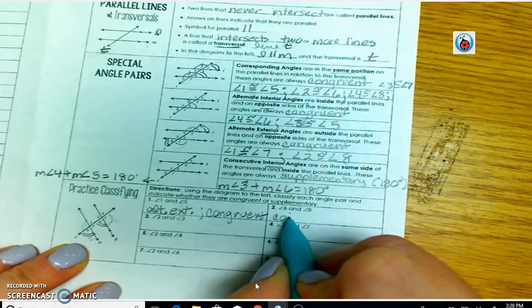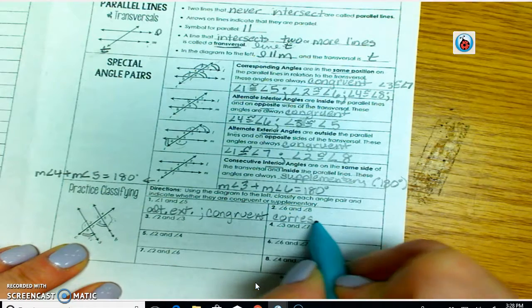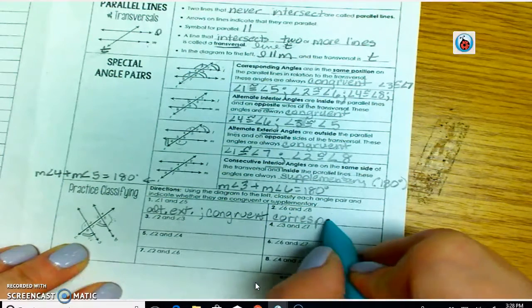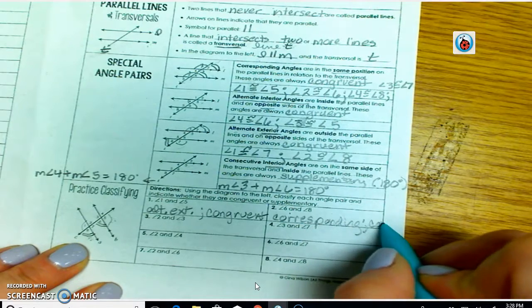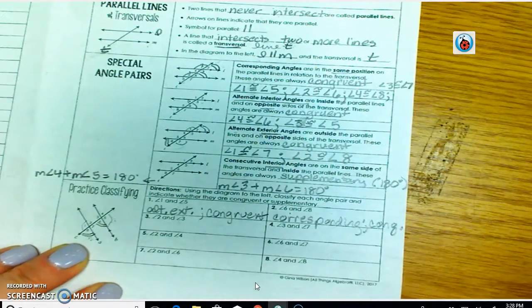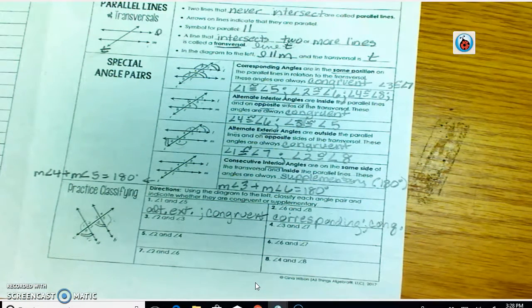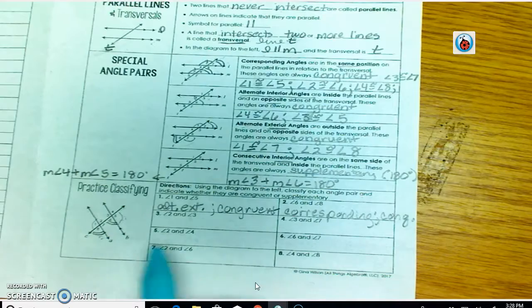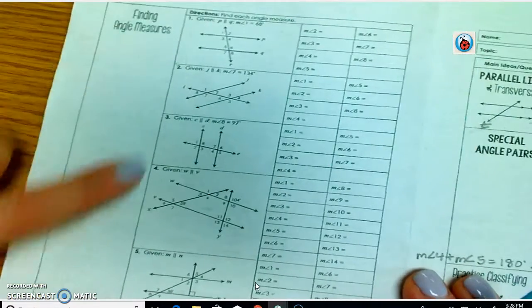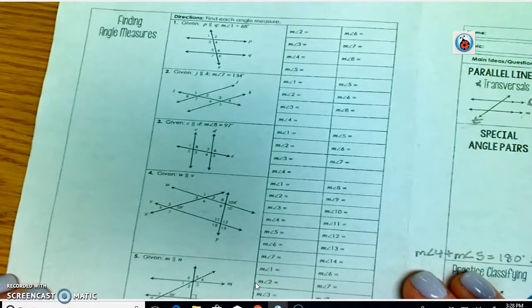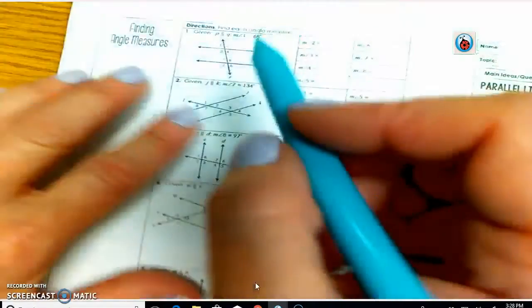So they are corresponding angles. And corresponding angles are congruent. Okay, complete the rest of 3 through 8, and then once you are finished with that, I want you to do numbers 1 through 5.